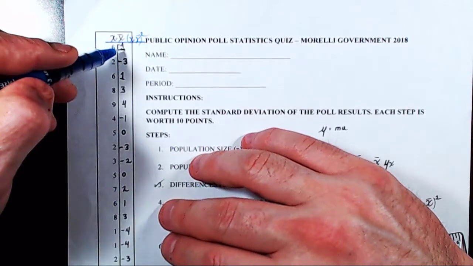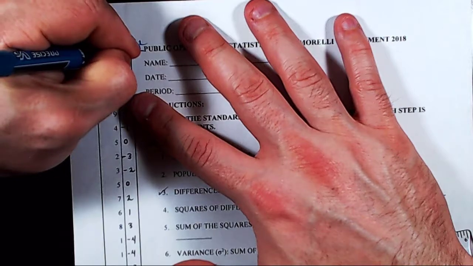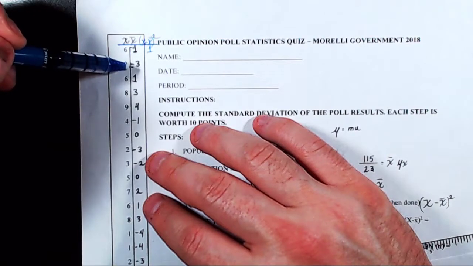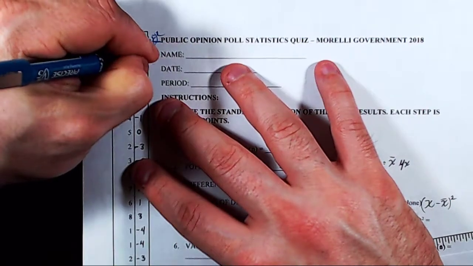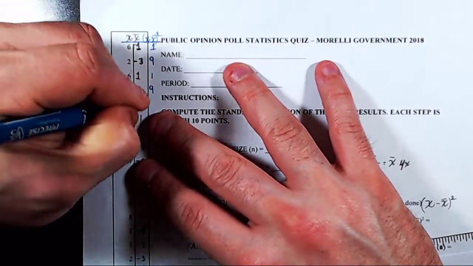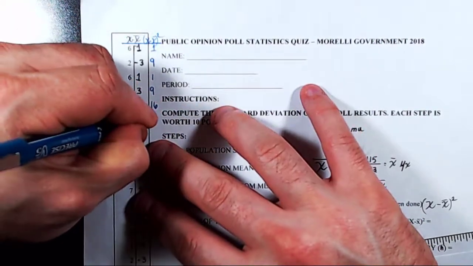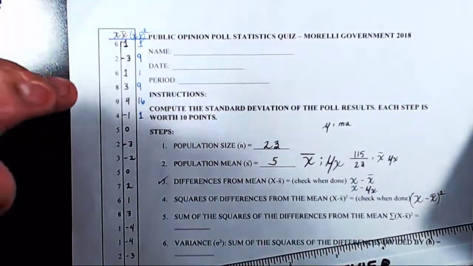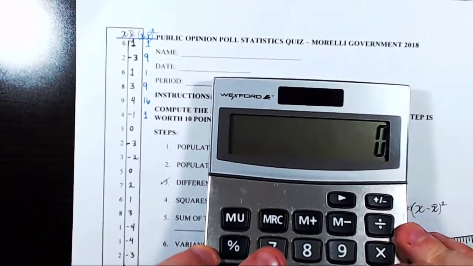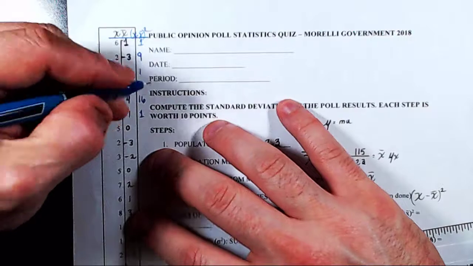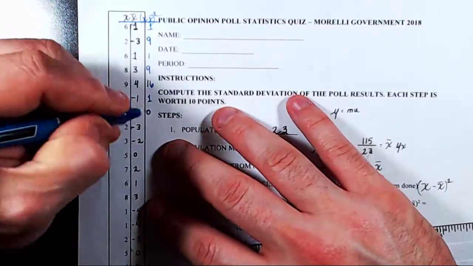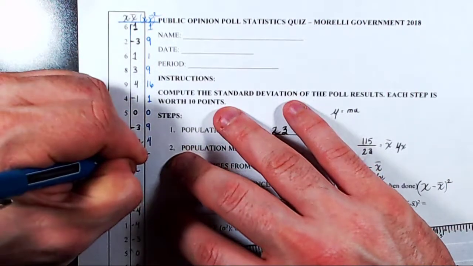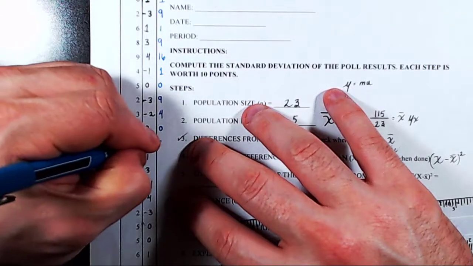What is 1 squared? That's just 1. Whenever you square a negative number, it becomes positive. So what is negative 3 squared? That's 9. 1 squared is 1. 3 squared is 9. 4 squared is 16. Negative 1 squared is 1. 0 squared. All right, so a lot of people have questions about 0 squared. 0 times 0 is 0. All right, so 0 squared is 0. Negative 3 squared is 9. Negative 2 squared is 4. 0 squared is 0. 2 squared is 4.